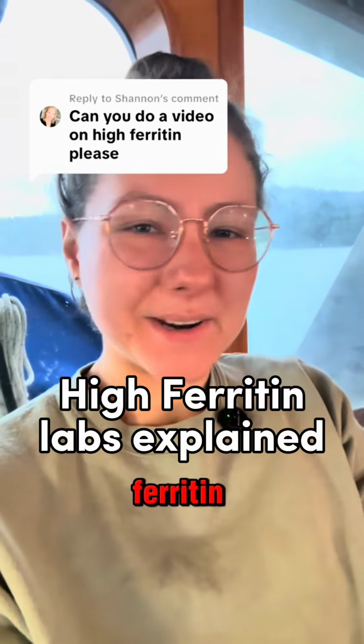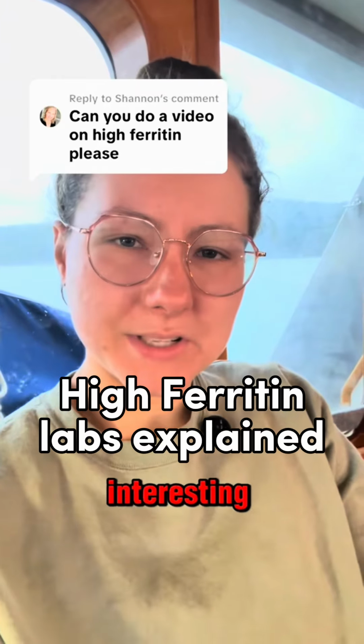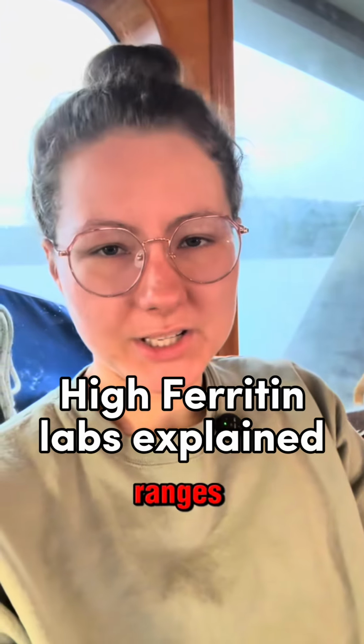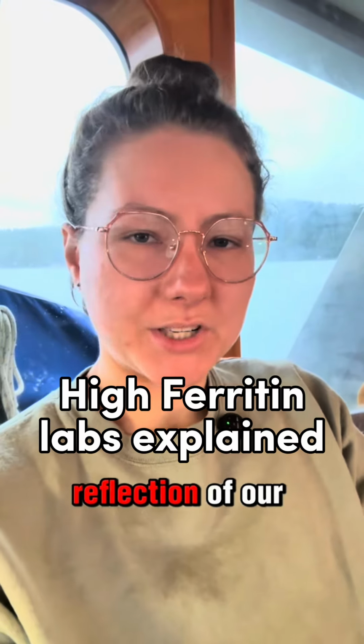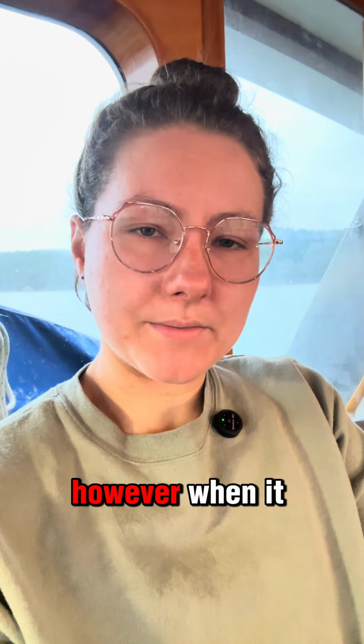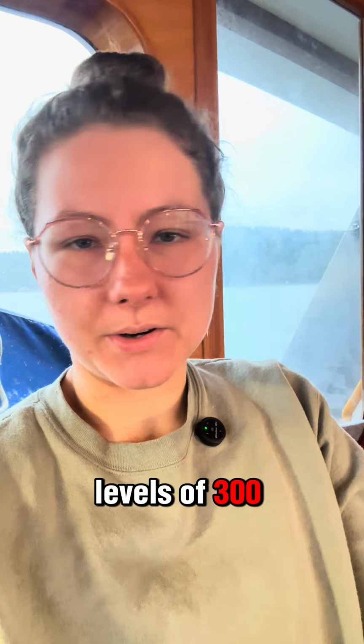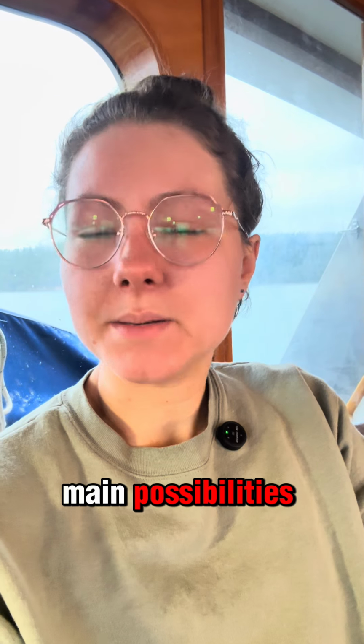I'd love to talk about high ferritin. I find ferritin to be very interesting because in the low or normal ranges, it can be a very accurate reflection of our total body's iron stores. However, when it is elevated to levels of 300 or greater, it makes me think of two main possibilities.